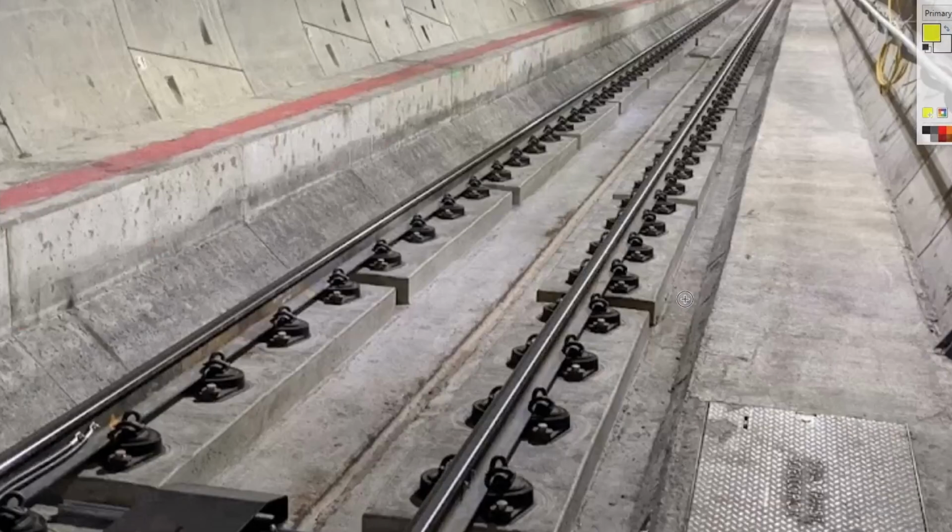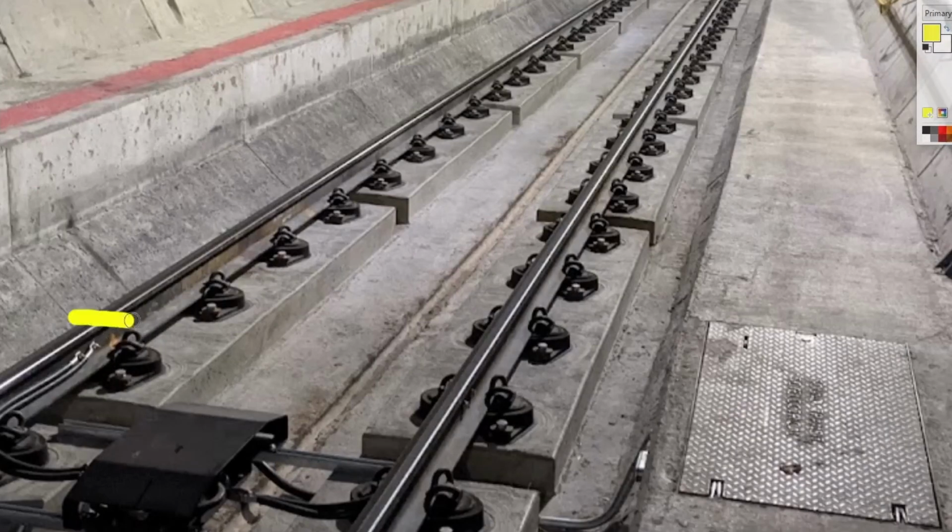And this is a transit application with the electrified railroad, with some fun stuff in here that we will talk about at another time.